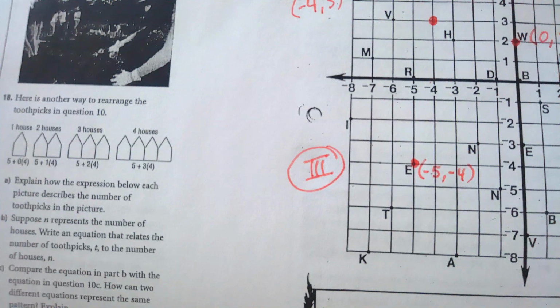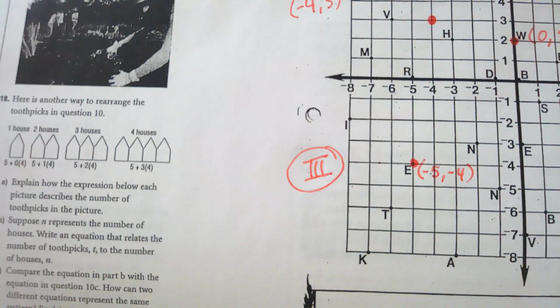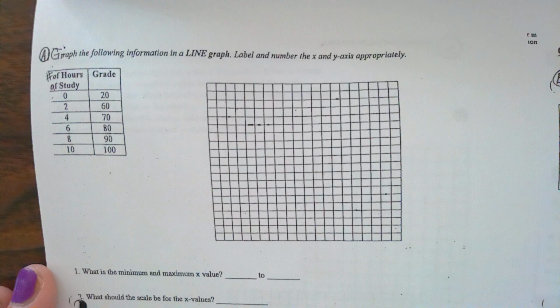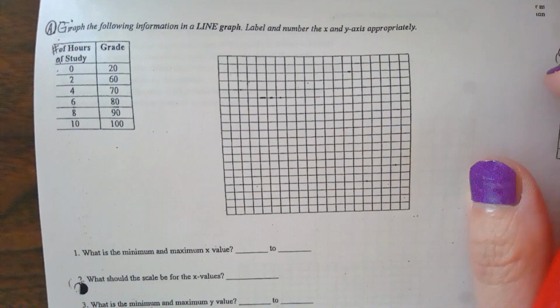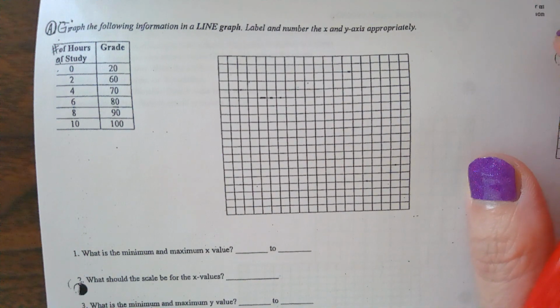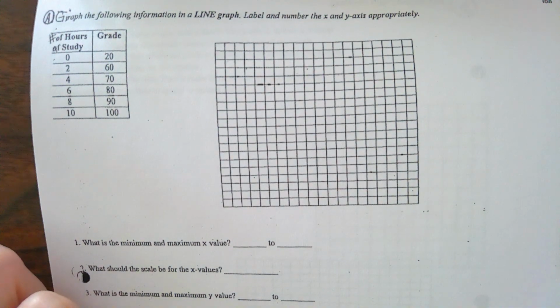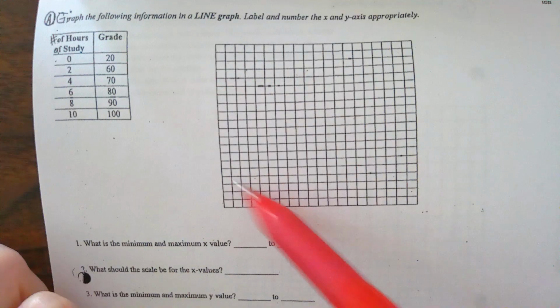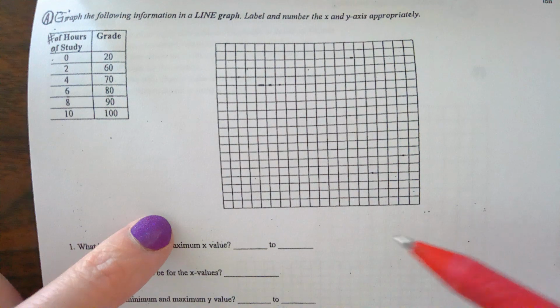Okay, next we're gonna move on to page 7. Okay, page 7. So now I know in the past your teacher always gave you the scale nice and neat, and then all you had to do was draw the bar graph or plot some points. But what if now I just give you a blank grid? Okay. So we need to figure out what's a good scale.